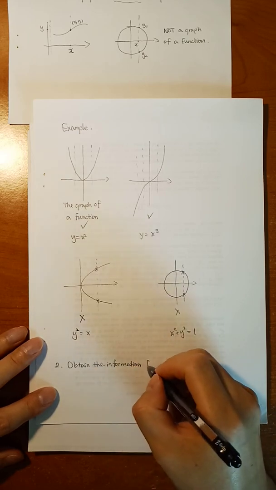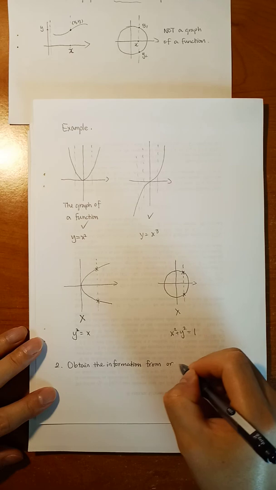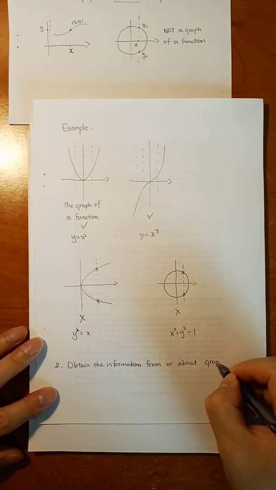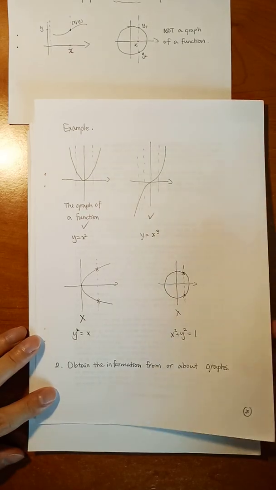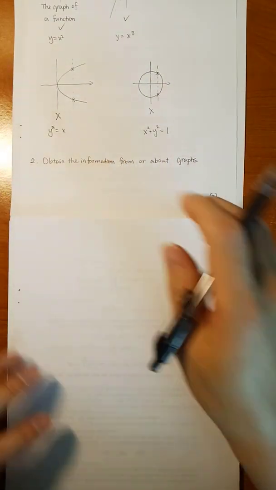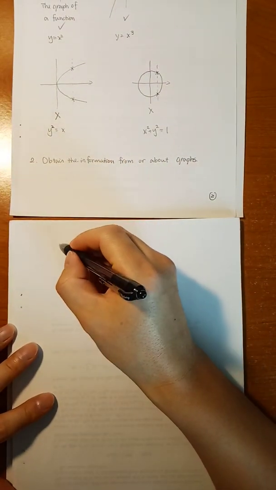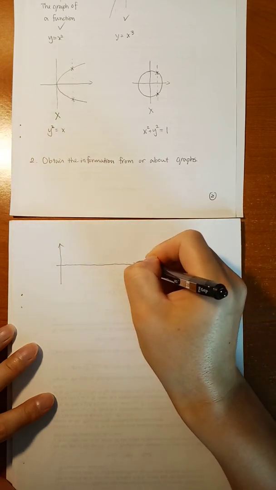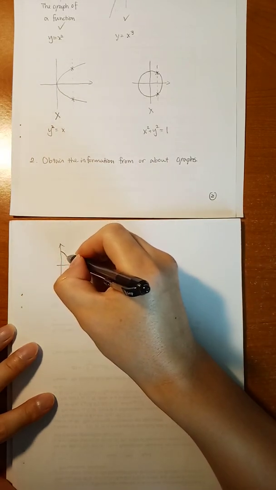Obtain information from or about graphs of a function, of course. Well, let me sketch this graph here. So we have this.